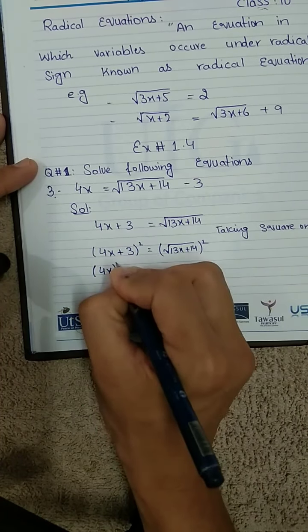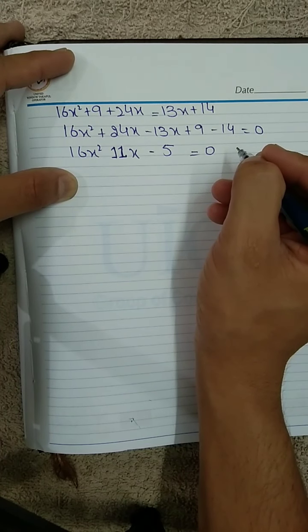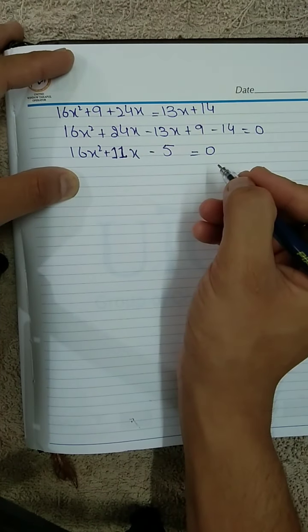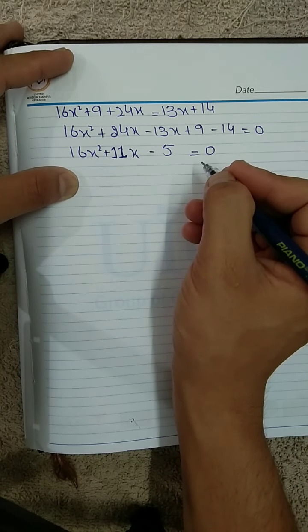I got 16x square plus 24 minus 13, just subtracted, I got 11x plus 9 minus 14, I have minus 5 is equal to 0. Now I got this quadratic equation: 16x square plus 11x minus 5 is equal to 0.